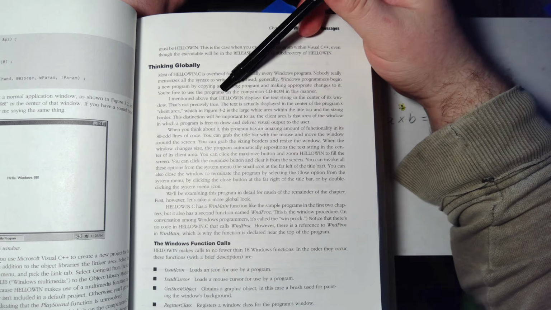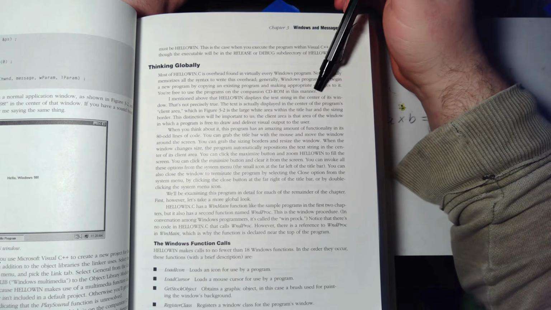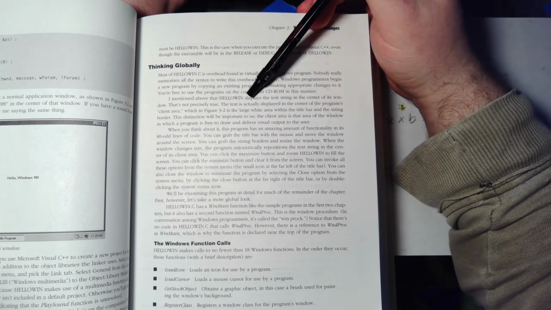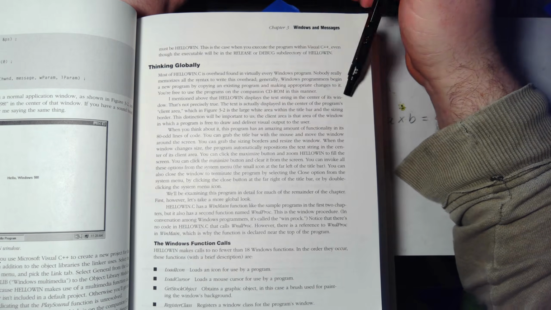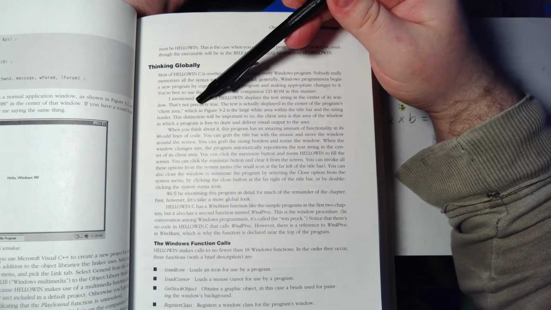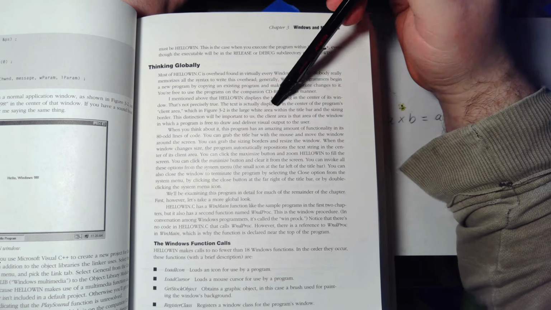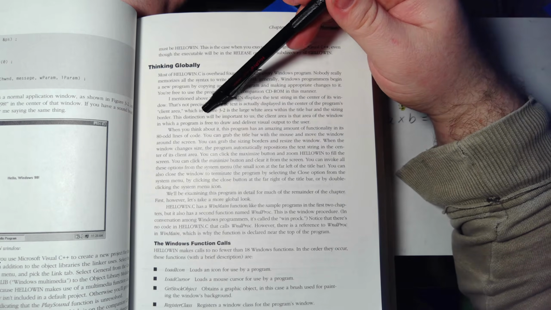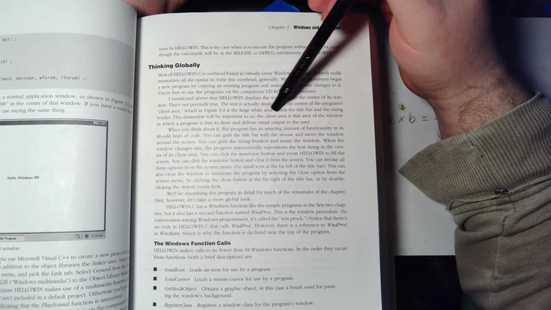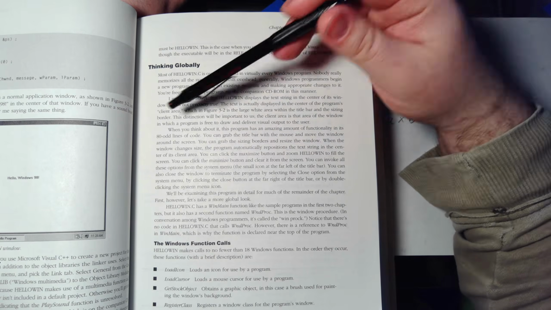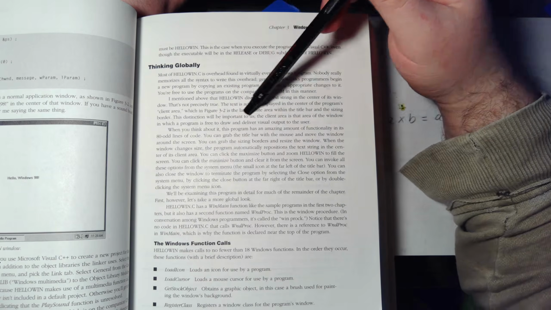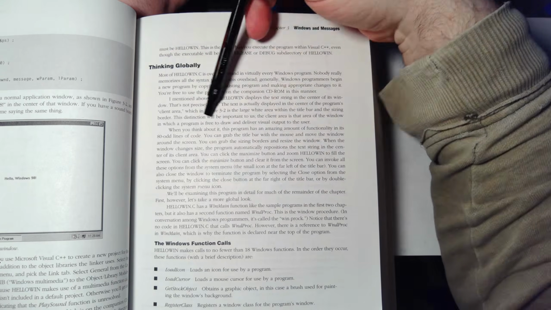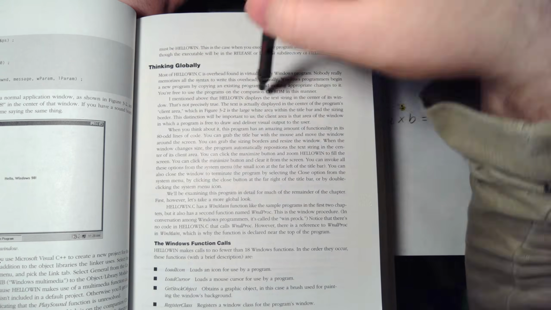I mentioned above that HelloWin displays the text string in the center of the window. That's not precisely true. The text is actually displayed in the center of the program's client area, which in figure 3-2 is the large white area within the title bar and the sizing border. This distinction will be important to us. The client area is that area of the window in which a program is free to draw. So when I said that you can't draw outside of it, I was right, and it delivers visual output to the user.